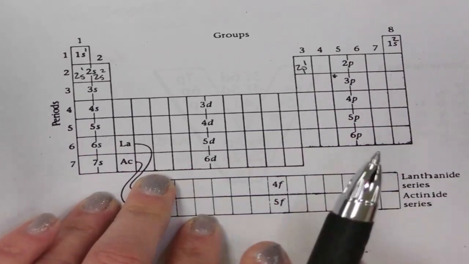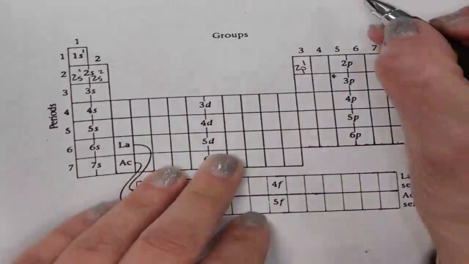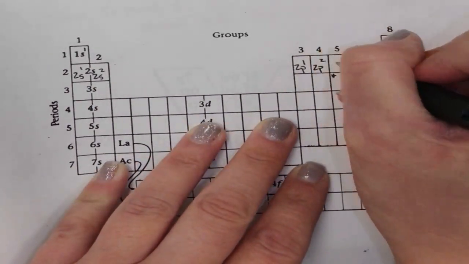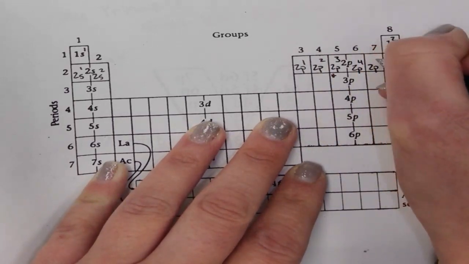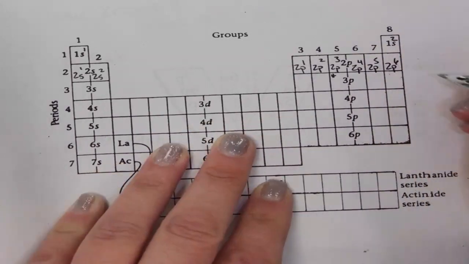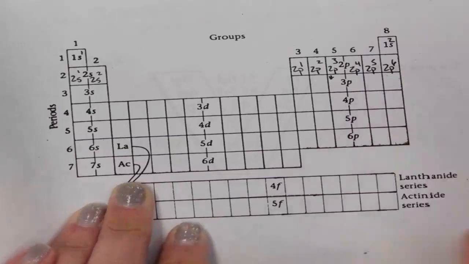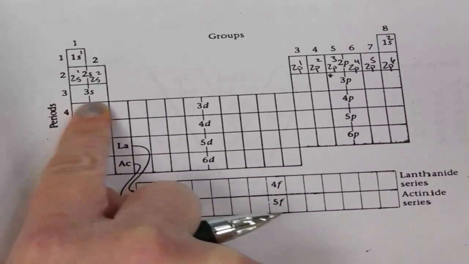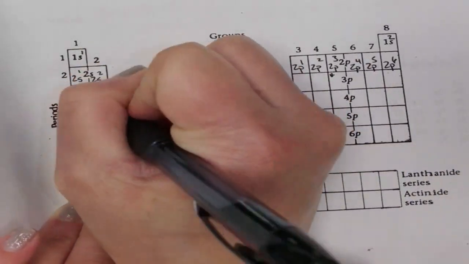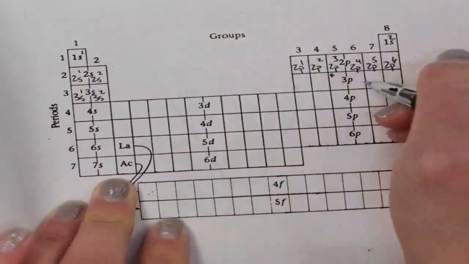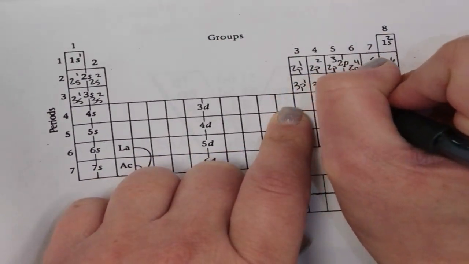So when we fill in our chart, we have 2s1, 2s2, 2p1. This is 2p2, 2p3, 2p4, 2p5, 2p6. So there's an electron at each one of these locations. Then we come down to page 3. This is our energy levels. All right, so energy level 3, 3s1, 3s2. Now we move over to the P, 3p1, 3p2, 3p3.